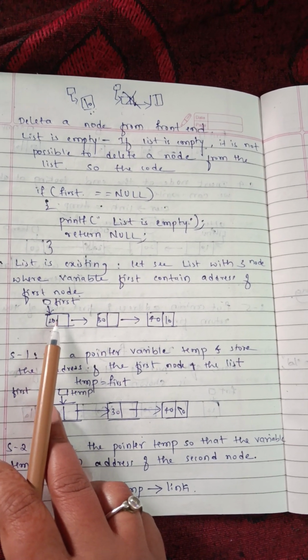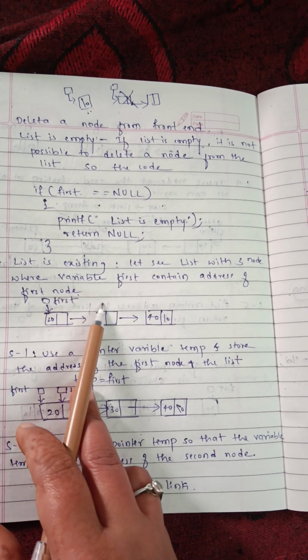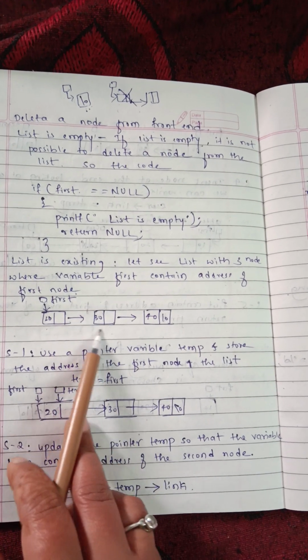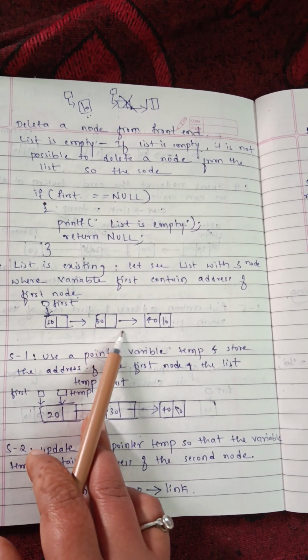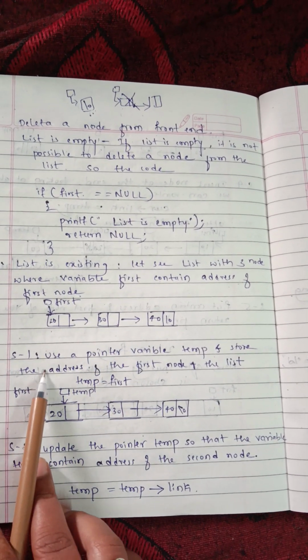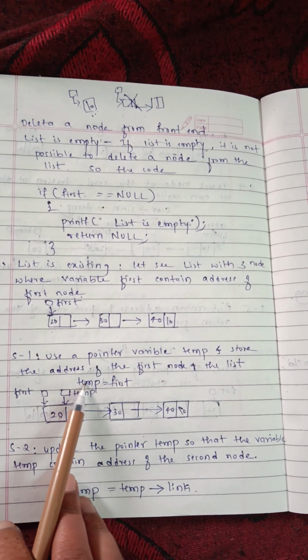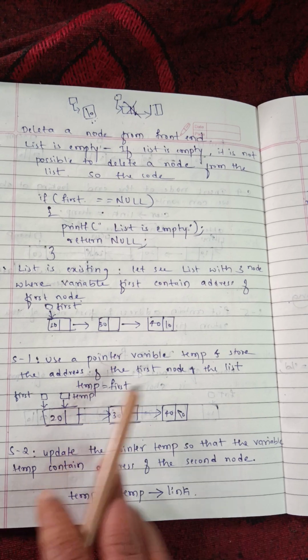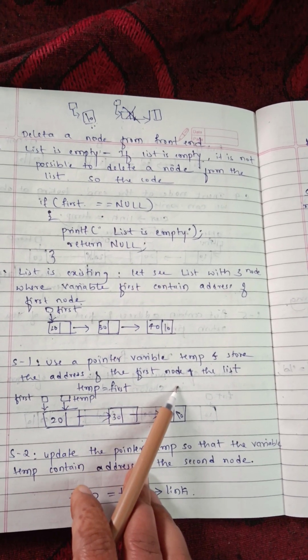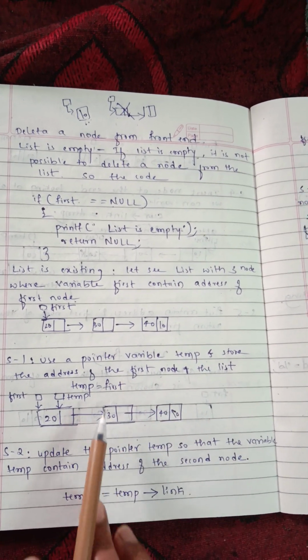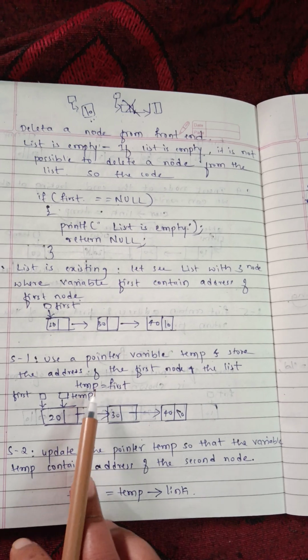Then how to delete? This first must be moved to the next, and if you delete this one, 30 becomes the first, right? Next, what is the first step? Use a pointer variable temp. We have to use one variable, that is temp, and store the address of the first node of the list. Store this first in the temp.